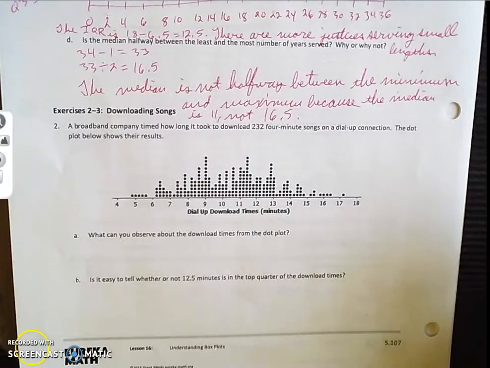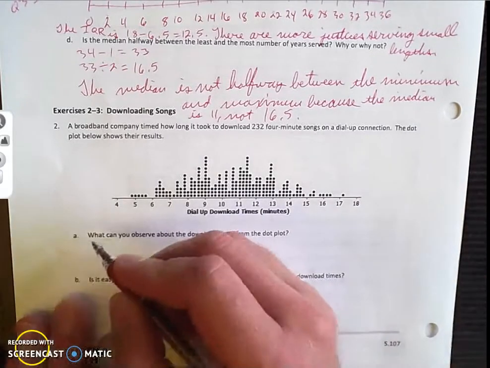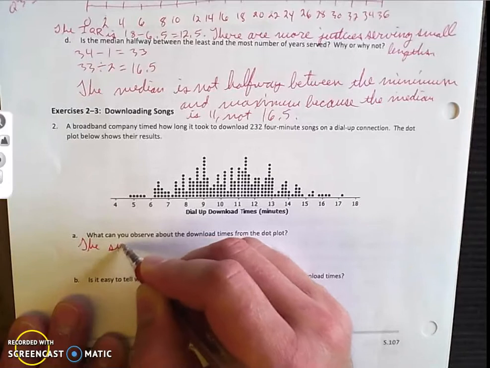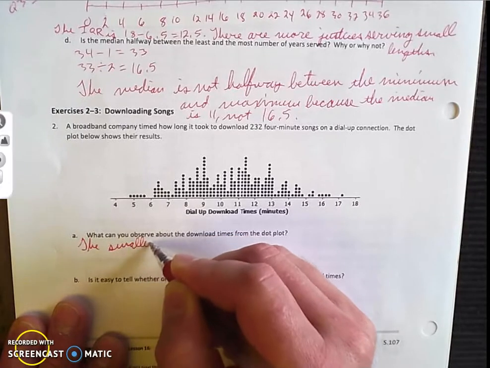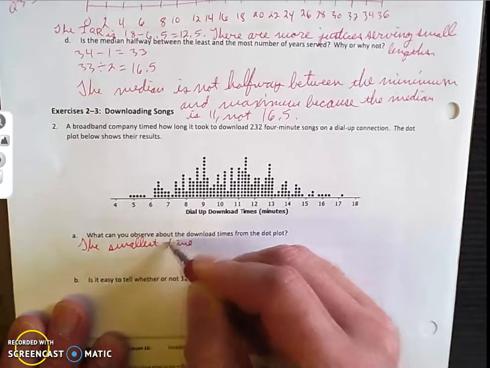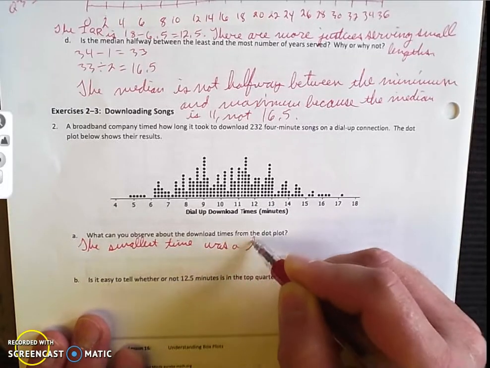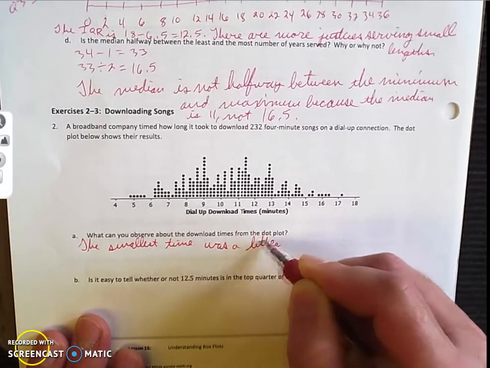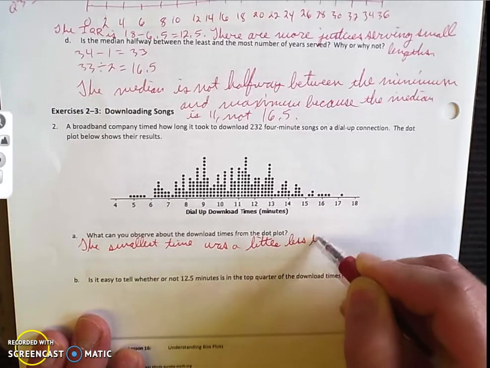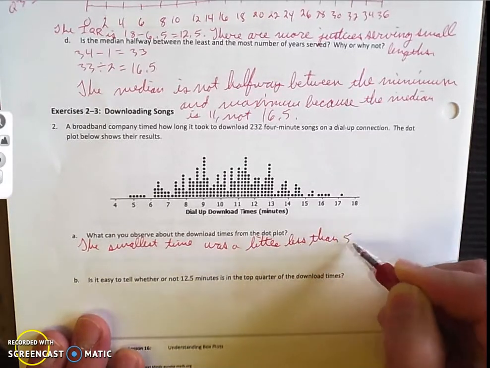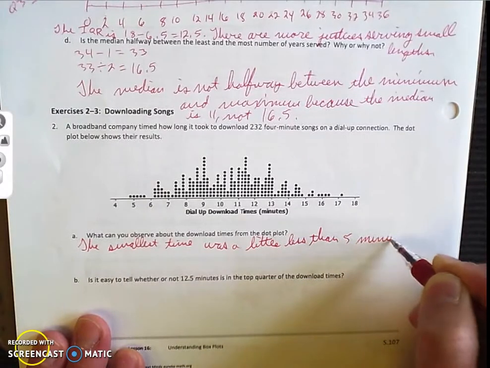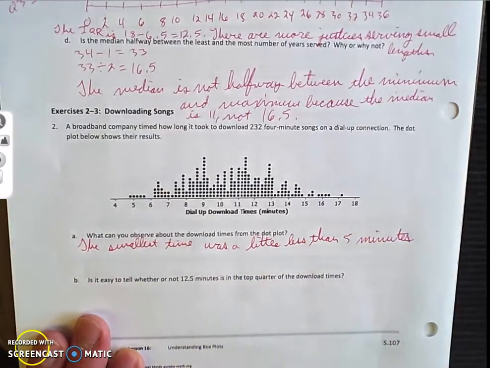Okay, so if we look at our range, we can see that the smallest time is a little less than 5. Okay.